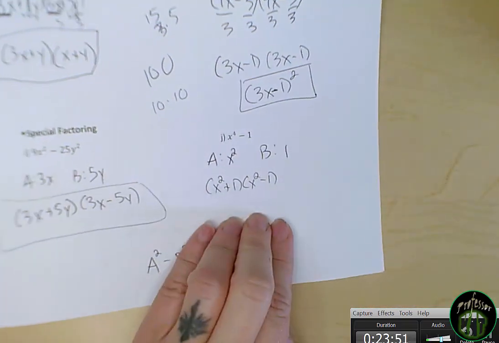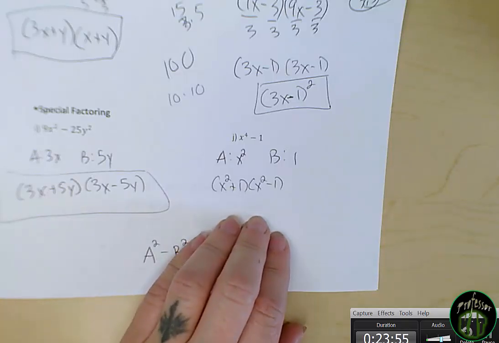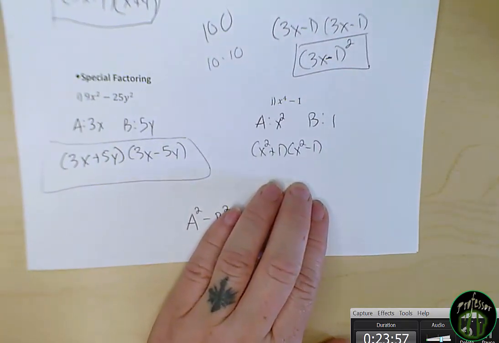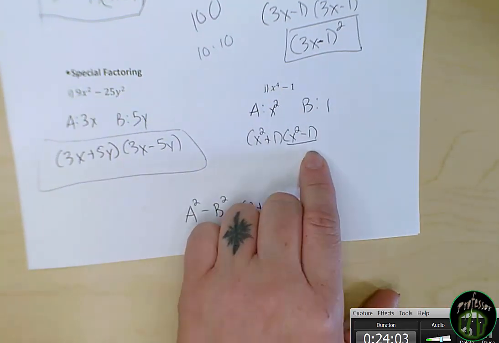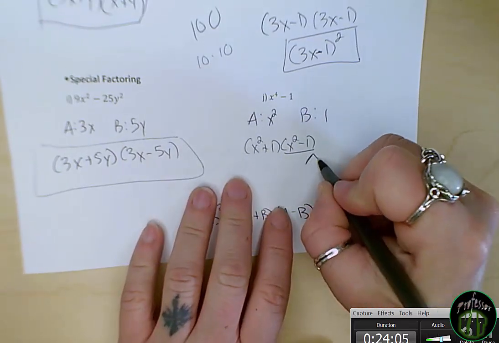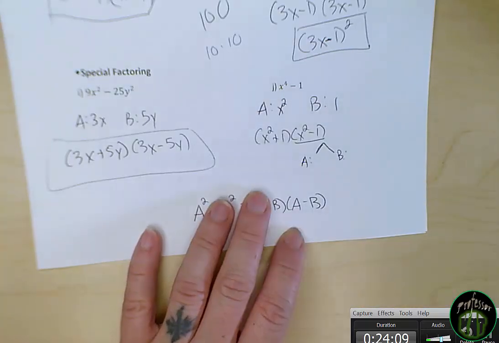Now, this is not the final answer. Maybe pause the video for a little bit, take a look at this problem, see if you can figure out why this is not the final answer. But I'm going to let you know here, this is not the final answer because x squared minus 1 can be factored further. If we take a look at this, this is also difference of squares.